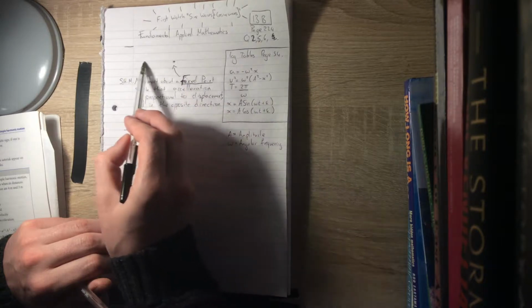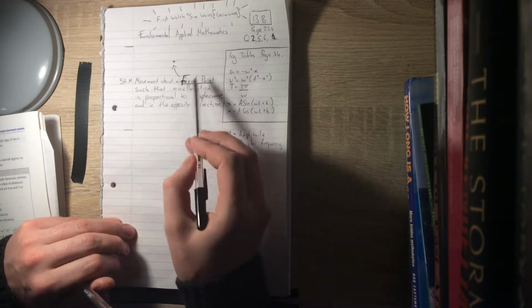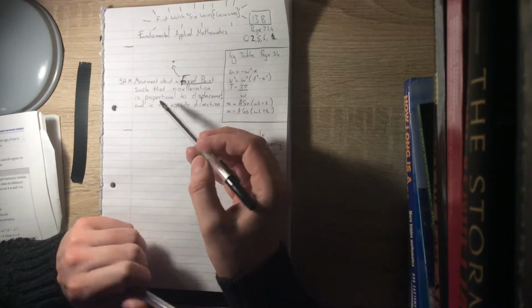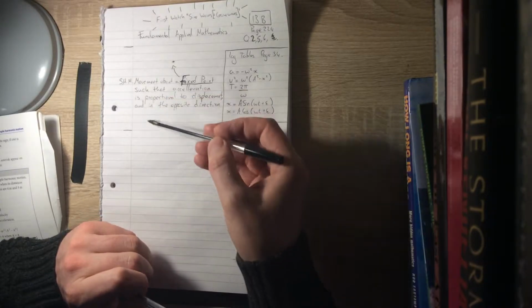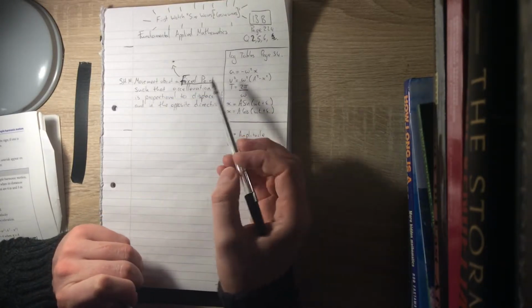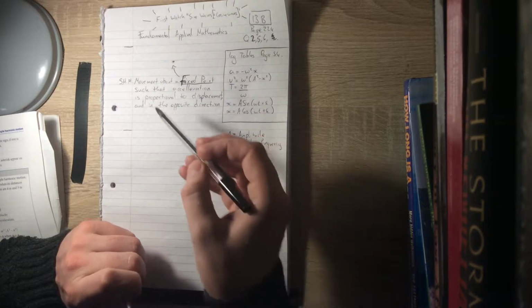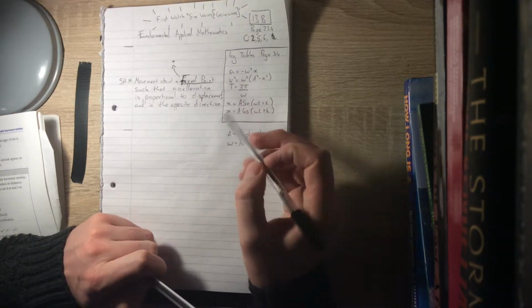The most common one you'll see in the Leaving cert is problems based around things bouncing up and down on a spring or bouncing across on a spring. Problems about tides. Tides follow simple harmonic motion as well.